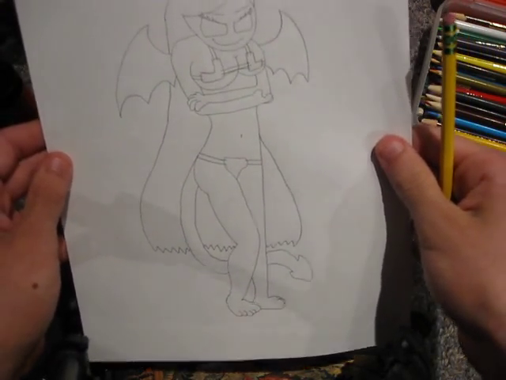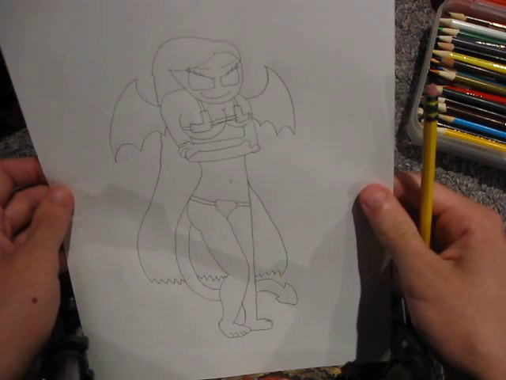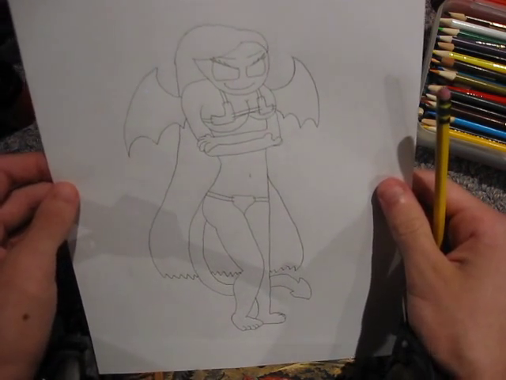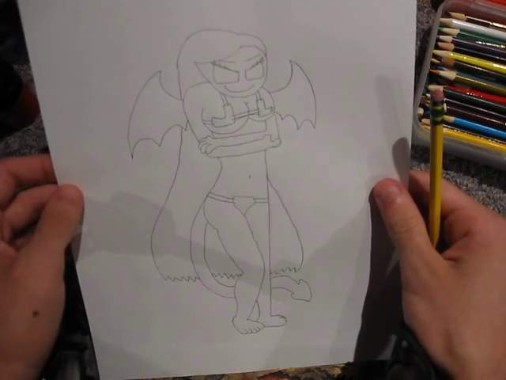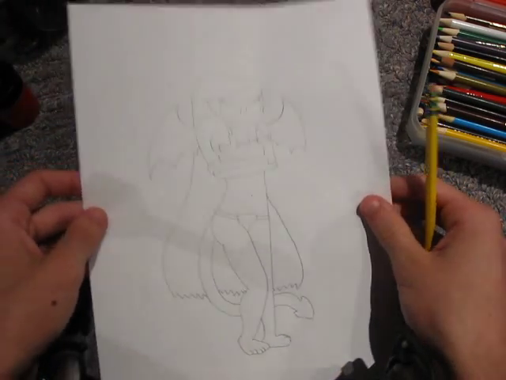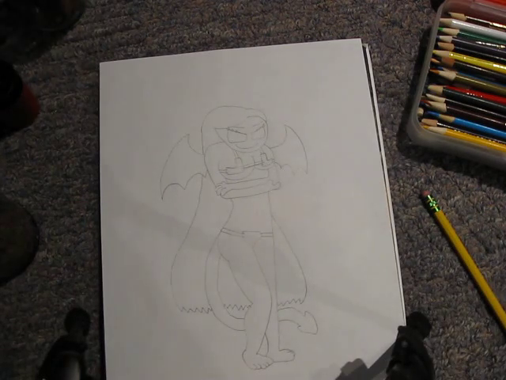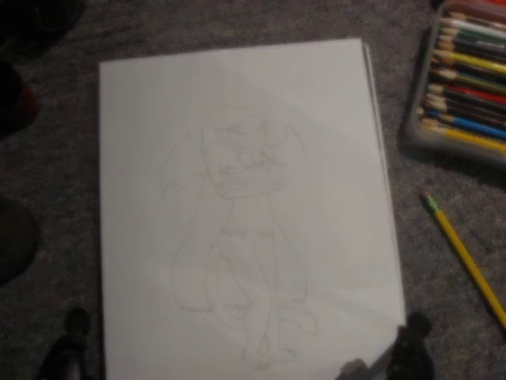And I will color her, but I found out just now that the camera is running out of batteries, so it could shut off at any moment. So I'm going to stop the video right now, and I'm going to make another one that shows me coloring her. But yeah, I just got to change the batteries. So yeah, I'll be back.